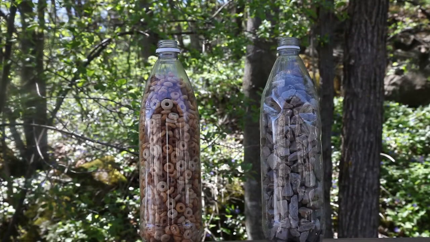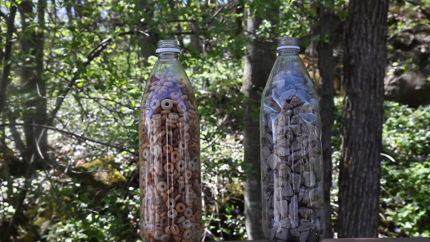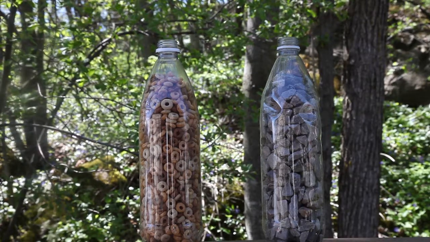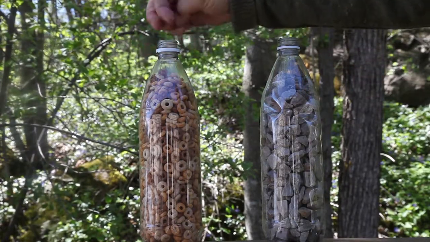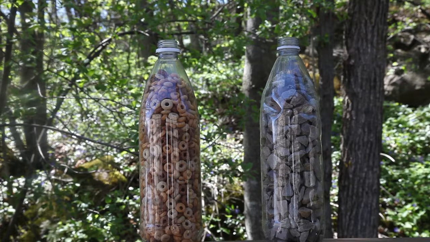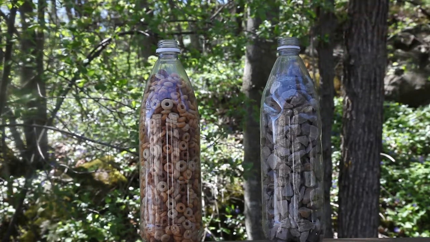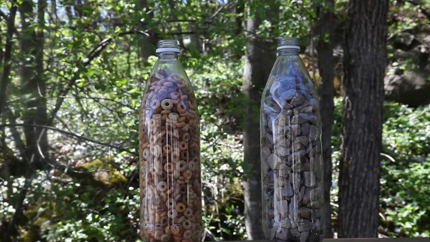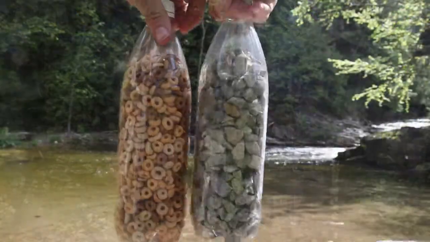Here's another example. Each of these 1-liter bottles has a volume of 1,000 cubic centimeters. The bottle on the left is being filled with cereal, while the one on the right is being filled with stones. Of course, the bottle with cereal has much less mass than the bottle on the right.